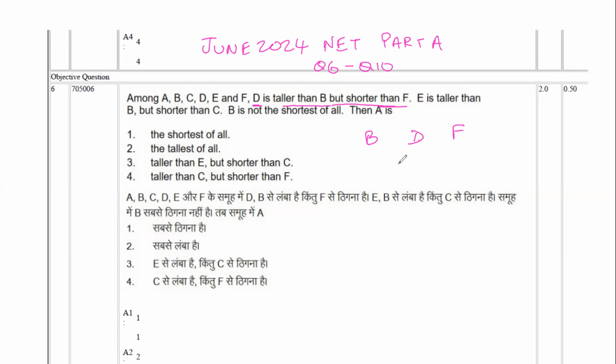E is taller than B. So I'll put E out here because I don't know whether E is taller than D and F also. So E is taller than B, that much I know. But shorter than C. So I'll put C out here. E is taller than B, but shorter than C. B is not the shortest of all.